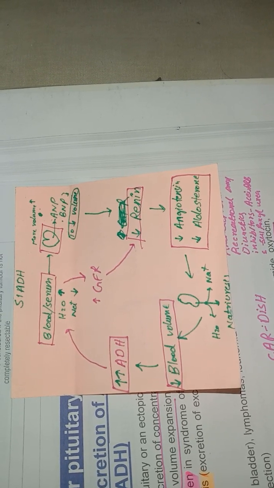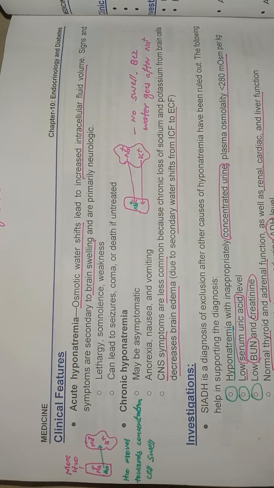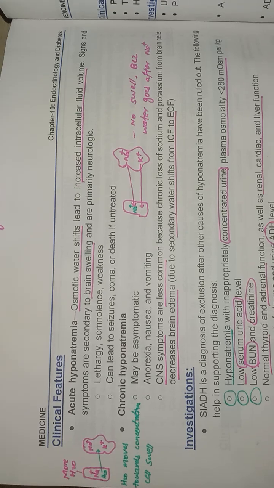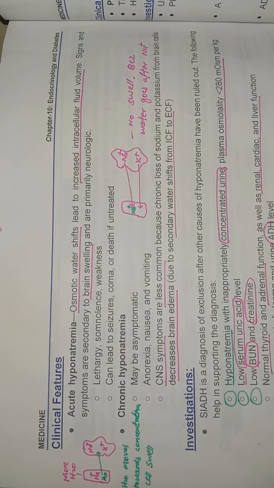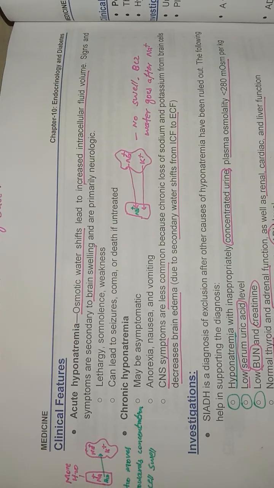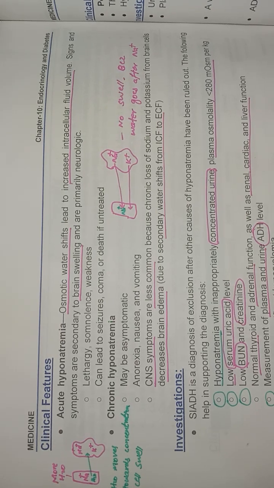Then there will again be an increase in ADH secretion, which will cause an increase in blood volume by increasing water reabsorption and decreasing sodium. This cycle continues and it causes SIADH. There are two types of symptomatology based on acute and chronic. Acute will lead to brain swelling, and chronic will not lead to brain swelling or cerebral edema.